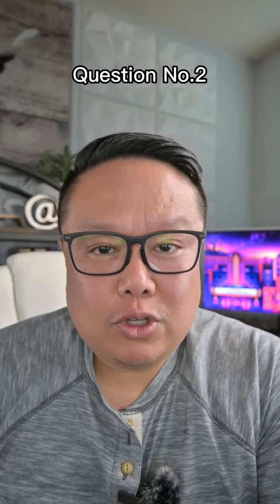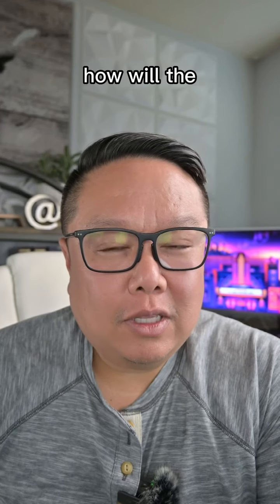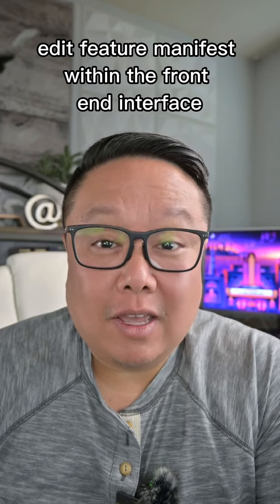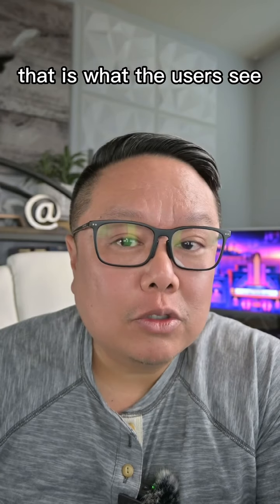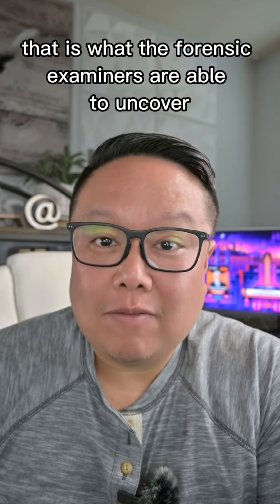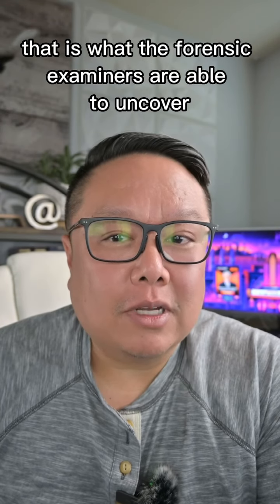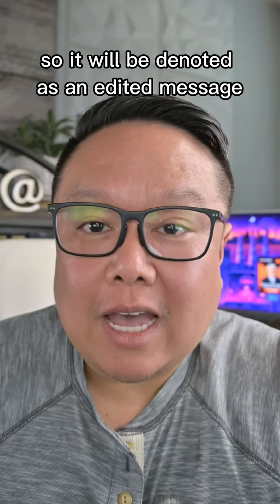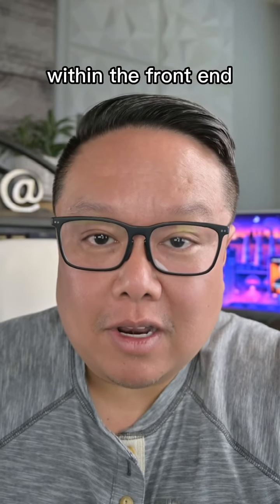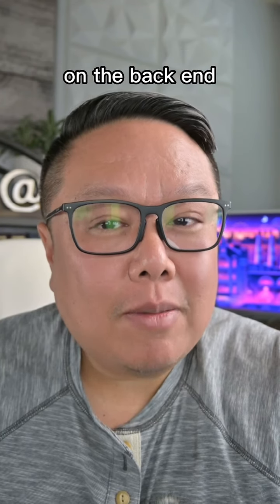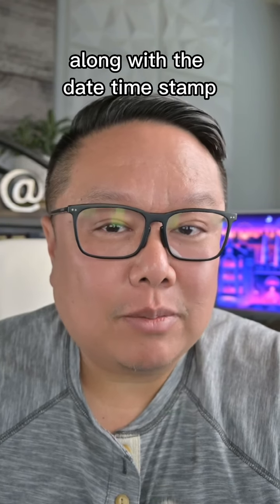Question number 2. How will the edit feature manifest within the front-end interface, that is what the users see, and in the back-end databases, that is what the forensic examiners are able to uncover? So it will be denoted as an edited message within the front end, and it will be reflected as an edited message on the back end along with the date timestamp.